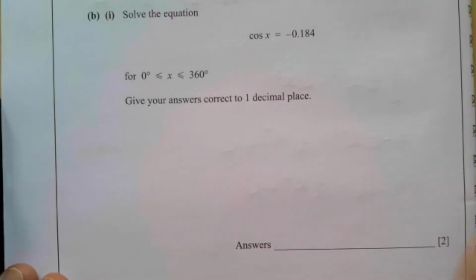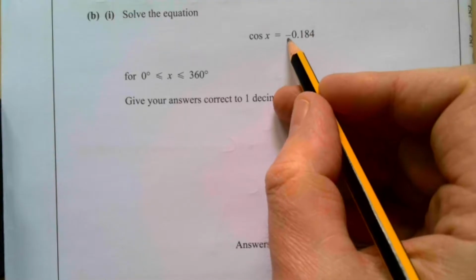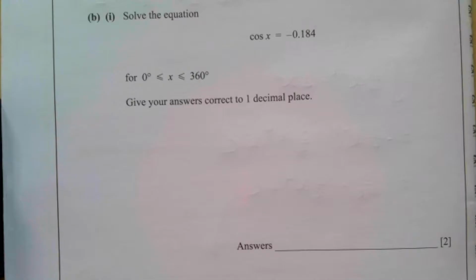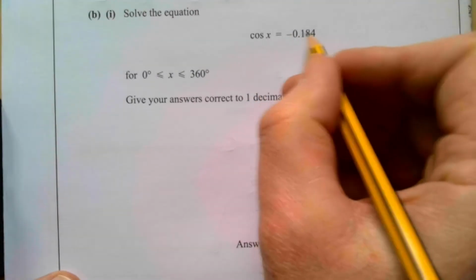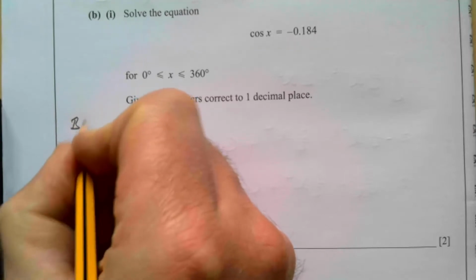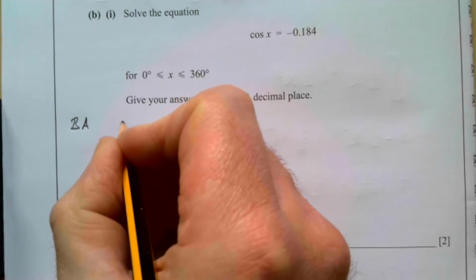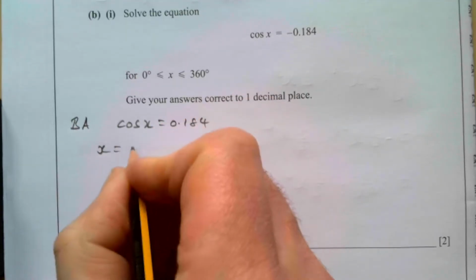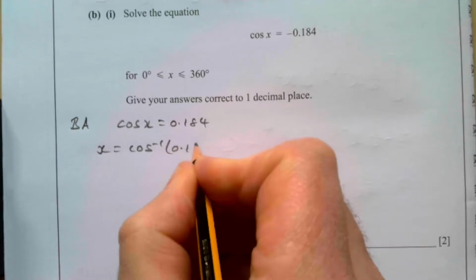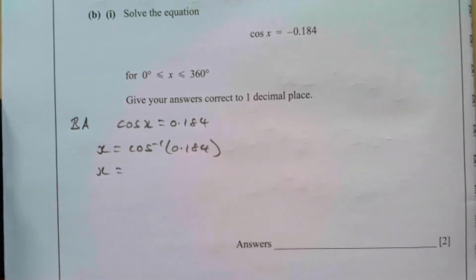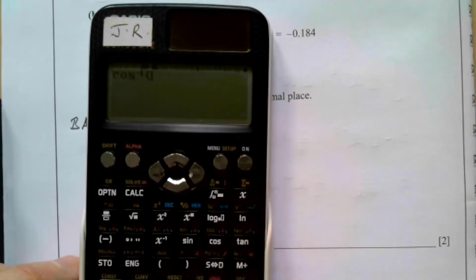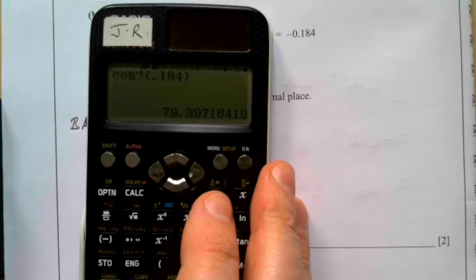B, part 1, solve the equation cos x is minus 0.184, that's between 0 and 360, give your answers to 1 decimal place. So the way I tend to do this is I ignore the negative and find what I call the basic angle. So I would have cos x is 0.184, x then is cos to the minus 1 of 0.184, so shift cos 0.184, brackets, and that gives me 79.397.